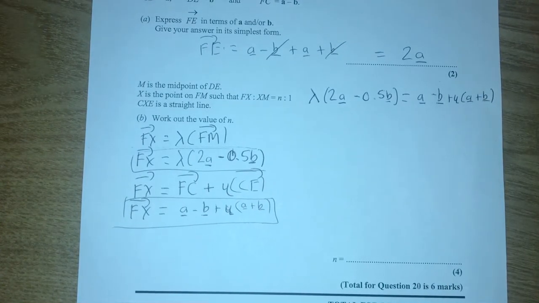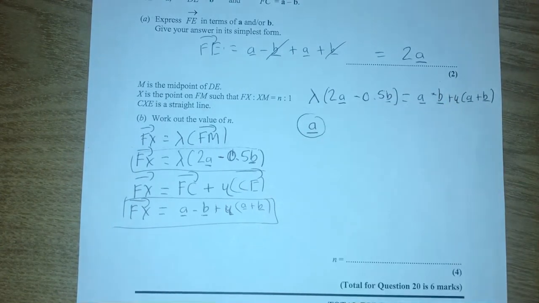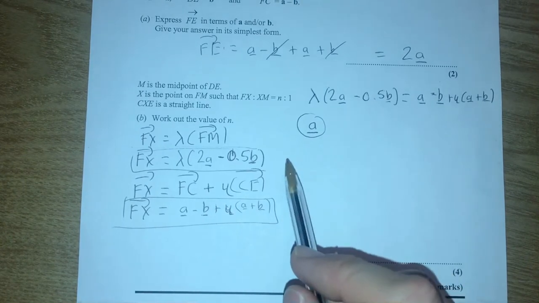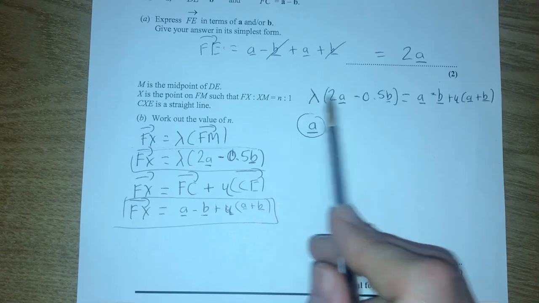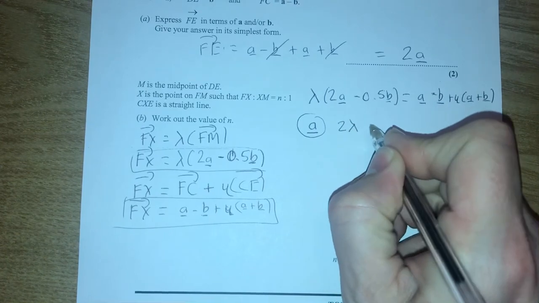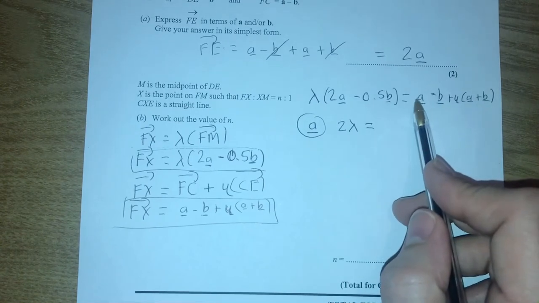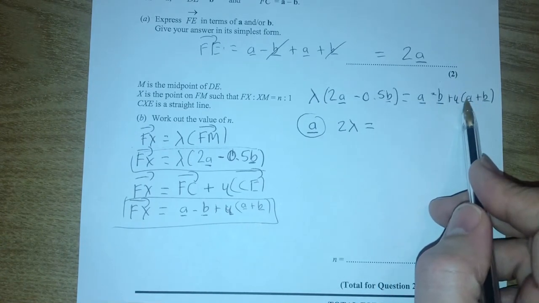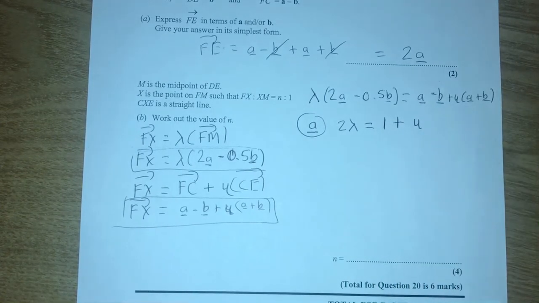Now that, I suppose, can look a little bit confusing. What we're going to do now is make a simultaneous equation. So I'm going to count how many As I have on both sides. Well, let's have a look here. I've got 2 times lambda lots of As. So I say 2 lambda on this side. On the right hand side, I've got 1A there plus mu lots of As. So I can say 1 plus mu.